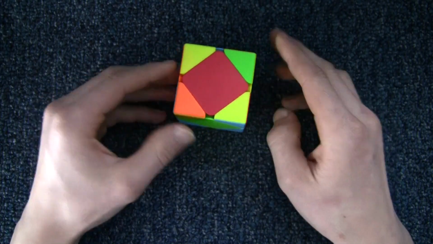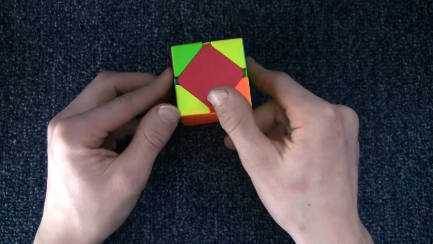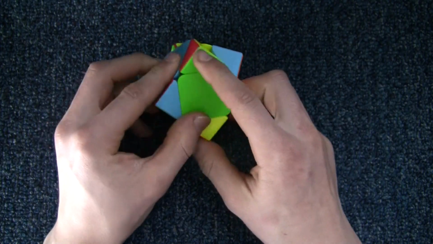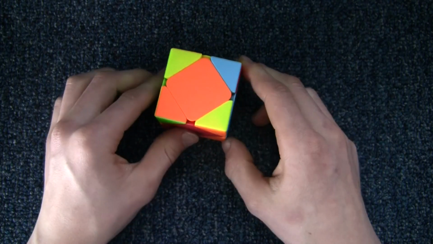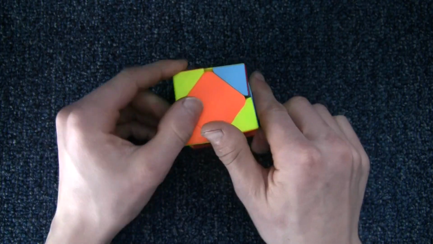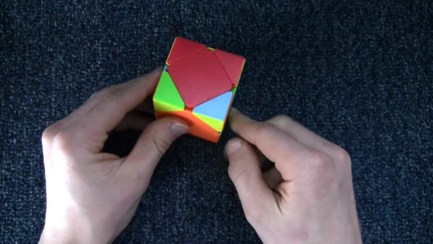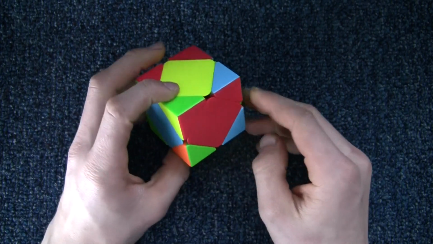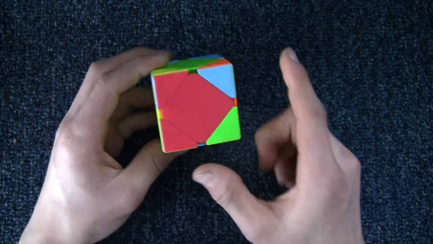Now for this case, hold it anywhere, it doesn't matter, just make sure the white is down, and go down on the right, down on the left, up on the right, up on the left, and you may have to do it twice to get to the next stage. Down on the right, down on the left, up on the right, up on the left. And now we have the headlights, two facing the same direction, and then two opposite ones here.